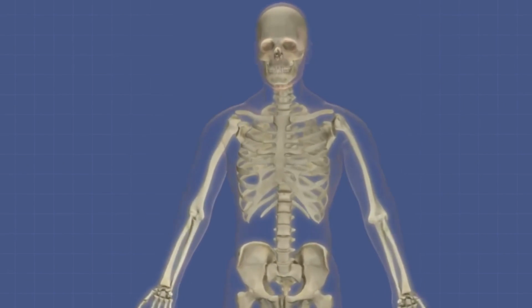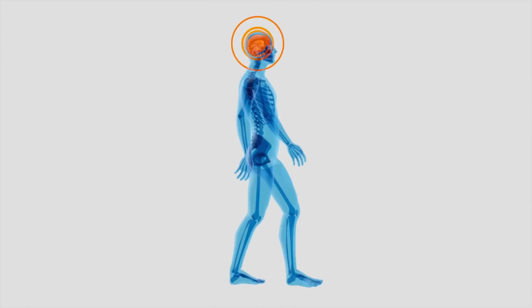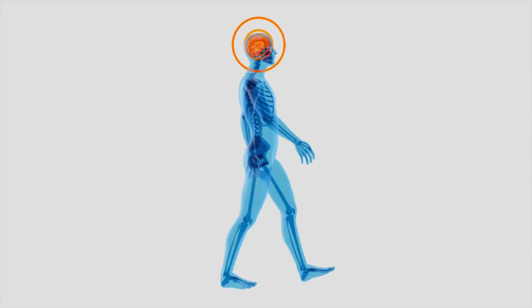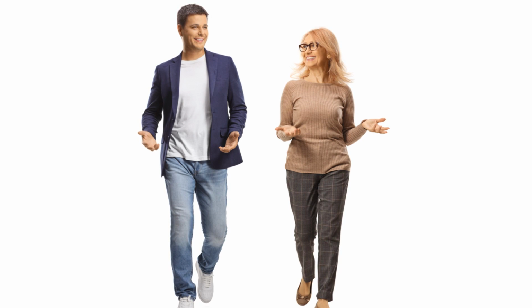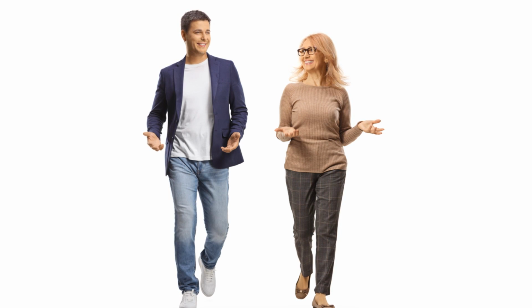What are the functions of the skeletal system? The skeletal system is essential for maintaining body shape, supporting movement, and protecting vital organs. Without a healthy skeletal system, individuals would be unable to stand, walk, or perform many basic functions.